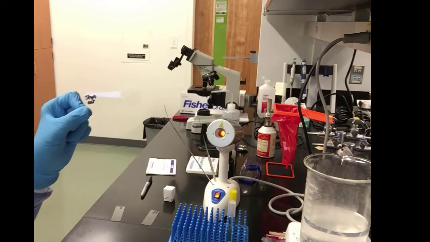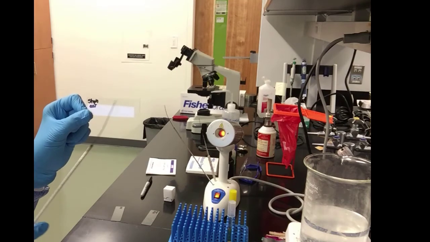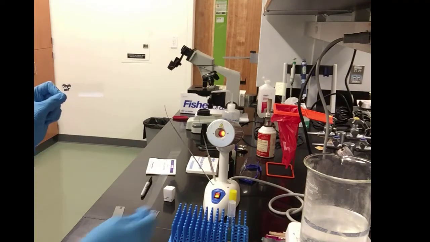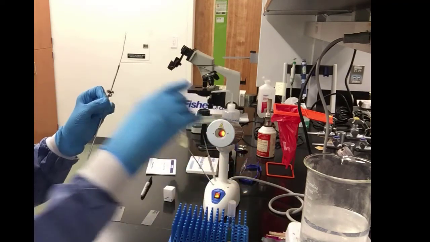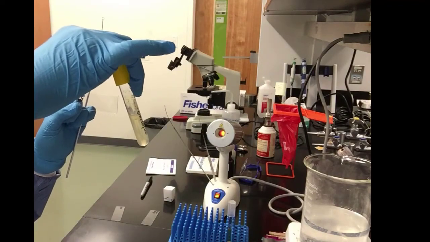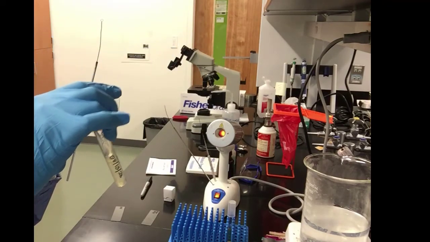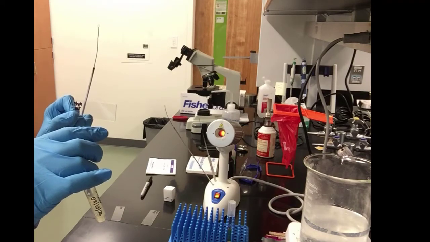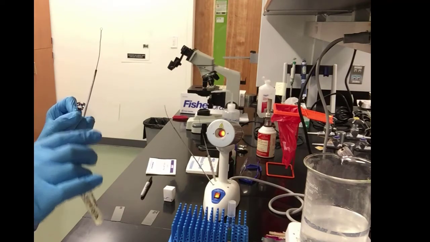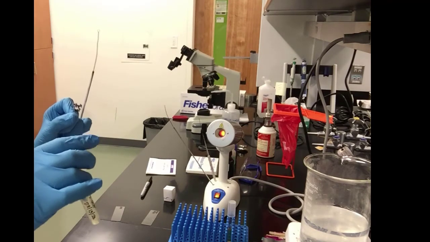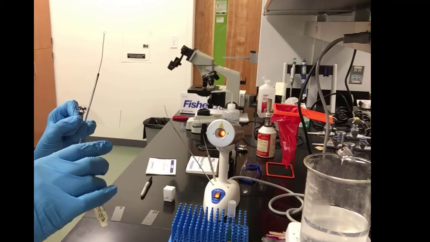So we want to take our loop and first put a drop of water and then smear the staph into the slide. And you can see here it's on a slant, so it's going to be a very concentrated smear if we put it directly onto the slide. So for this reason we will use a drop of water.